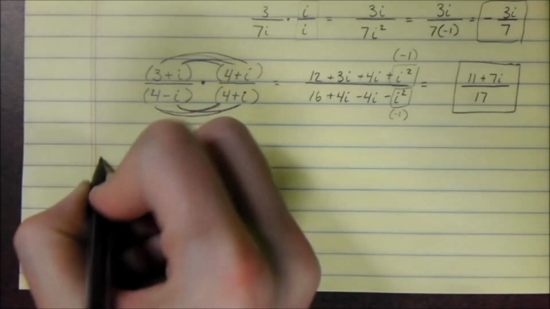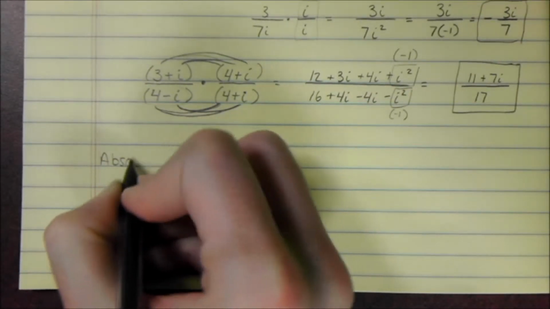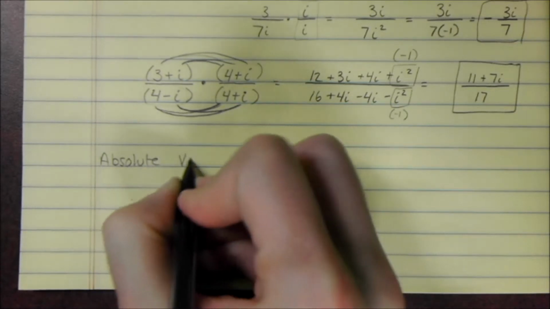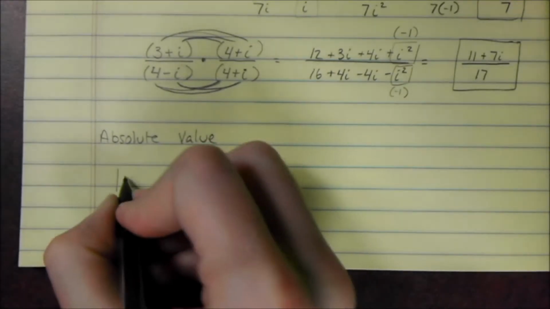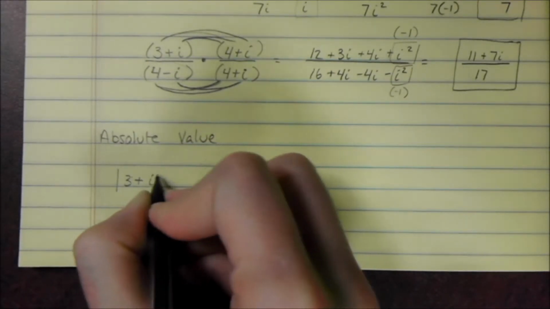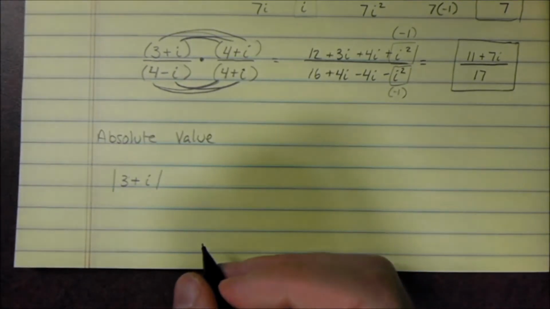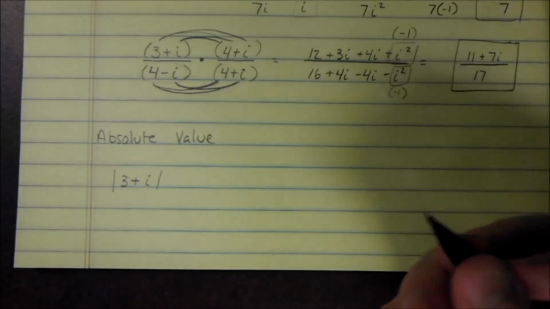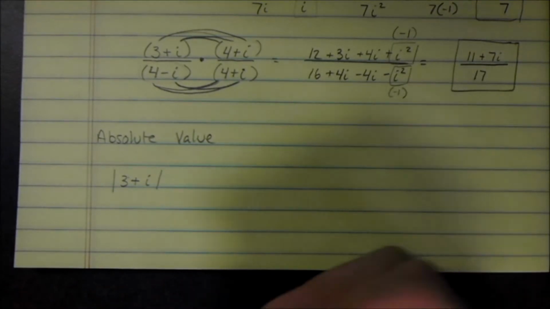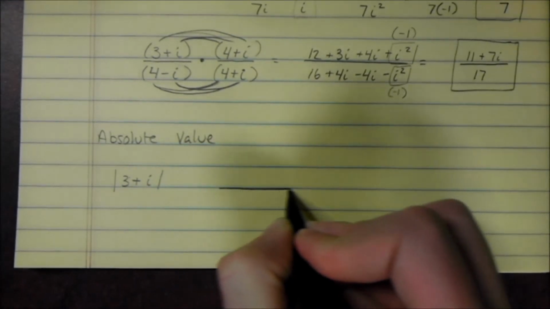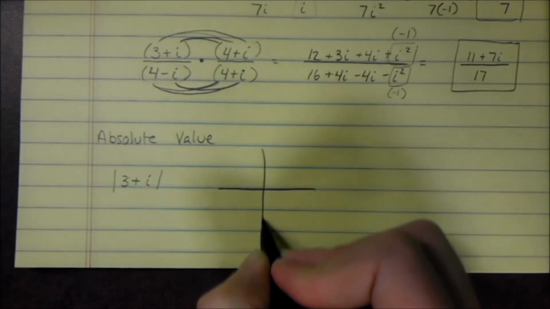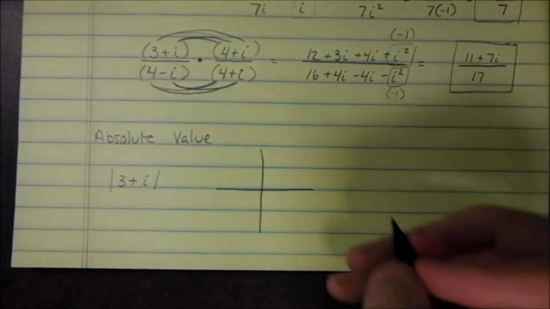And then the last kind of operation that you can do with complex numbers is absolute value. So what I mean by that is you'll have maybe the absolute value of 3 plus i. There's two ways to think about this. There's the shortcut method, so once you learn the trick, you can just jump into that. Before you get there, we want to talk about how we graph a complex number like this.